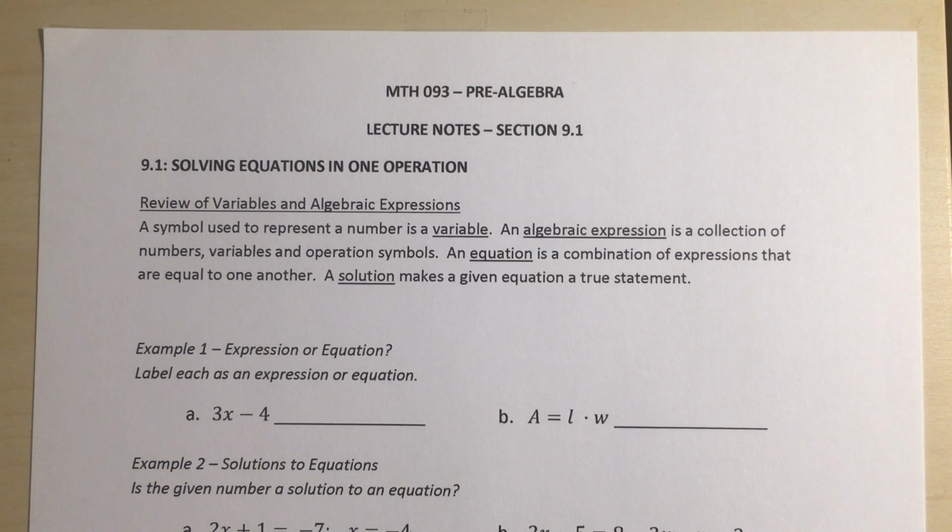So just a reminder up at the top here, a symbol used to represent a number is called a variable. We generally use letters for variables. An algebraic expression is a collection of numbers, variables, and operation symbols. In the last chapter, we talked a lot about looking at and either evaluating or simplifying expressions. In this chapter, we're going to focus on equations.